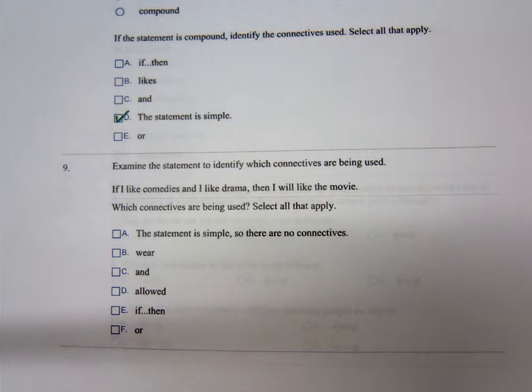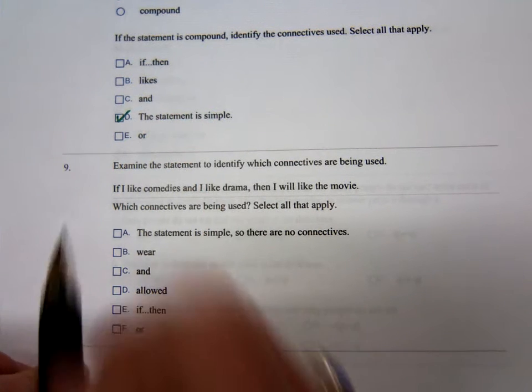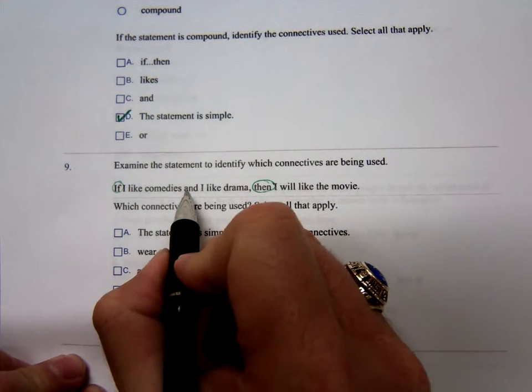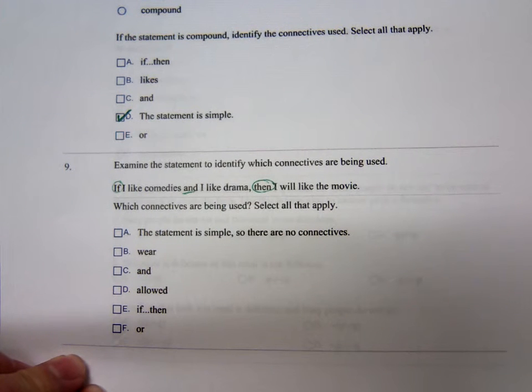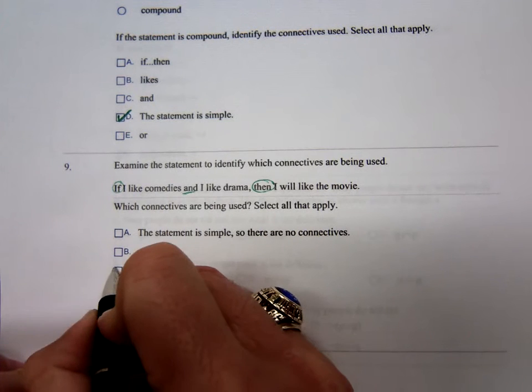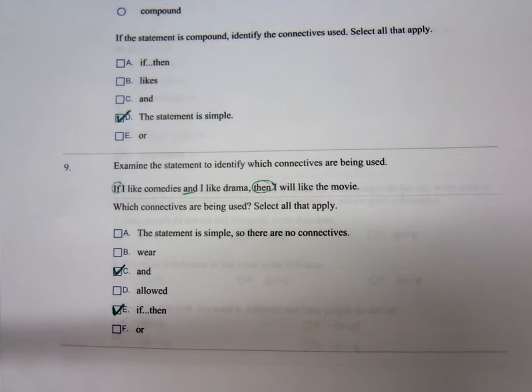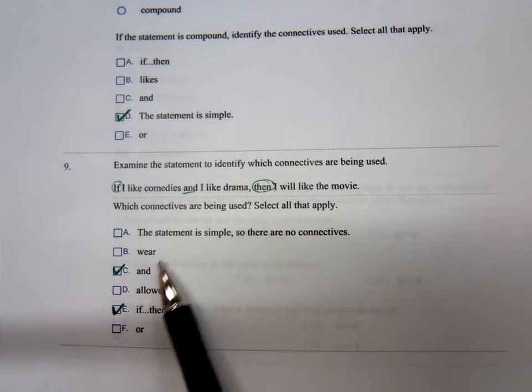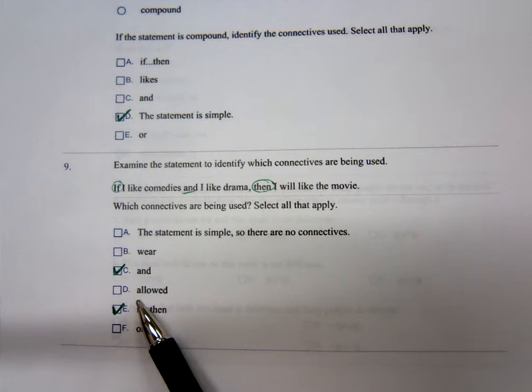Well, I noticed there's an if-then as well as an and in here. Okay. There's an if-then and an and. Where and allowed aren't even there, but they're not connectives. Those are verbs. Okay.